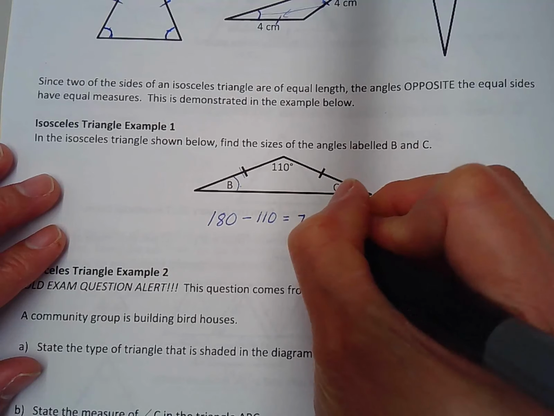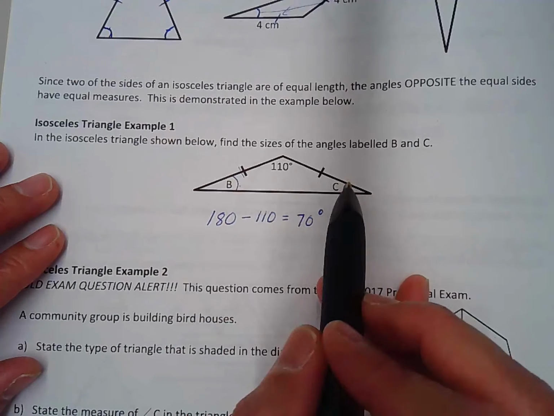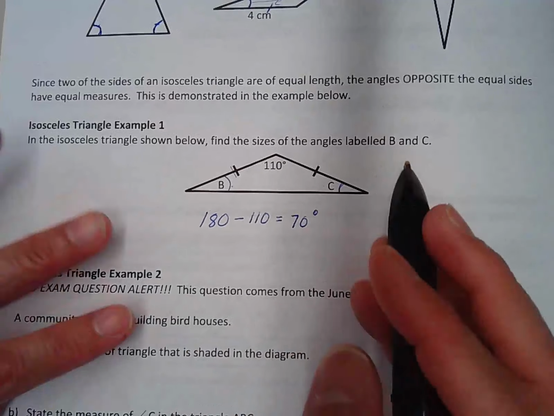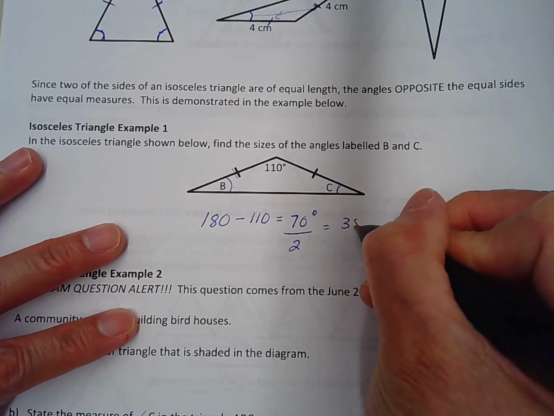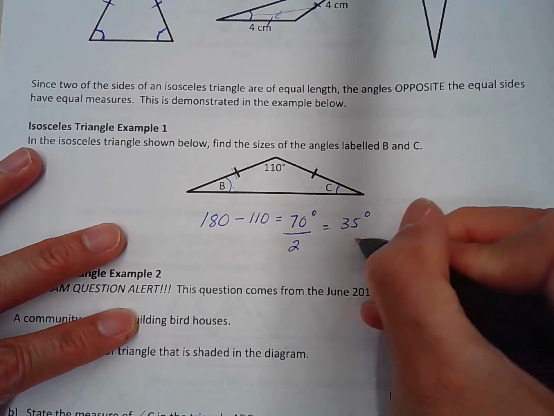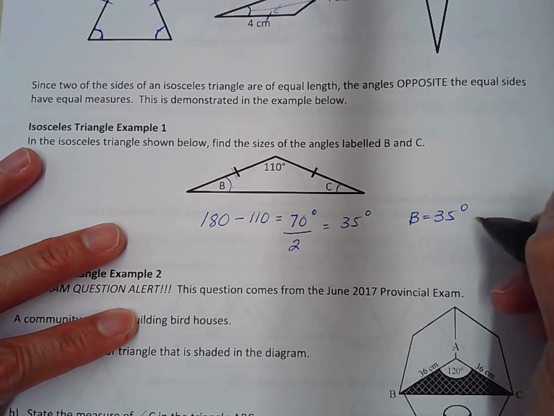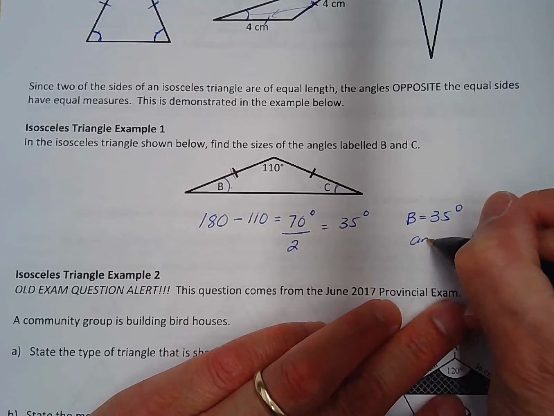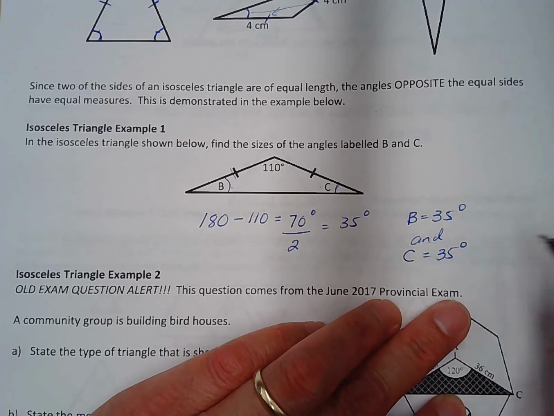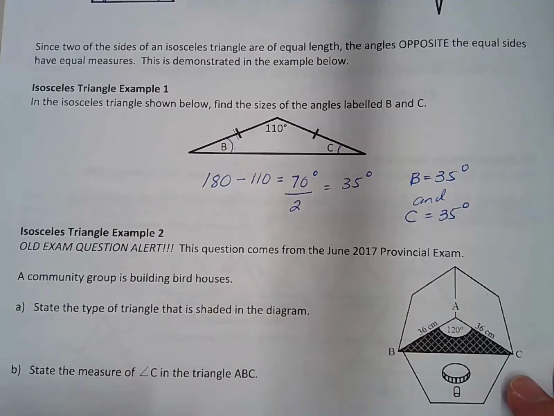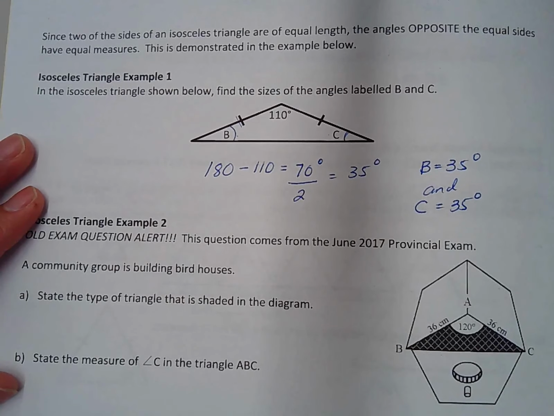So we're down to 70 degrees. And 70 degrees are split up between these two angles. So divide that by 2. That means angle B is 35 degrees, and angle C is 35 degrees. Okay, is that good?